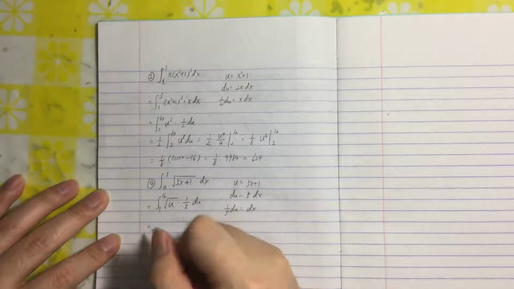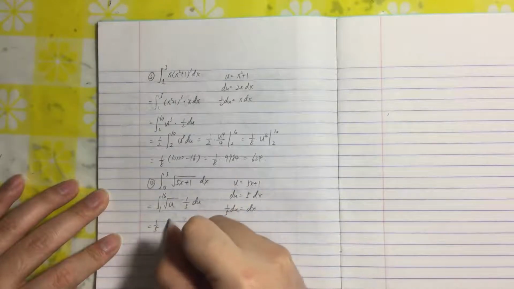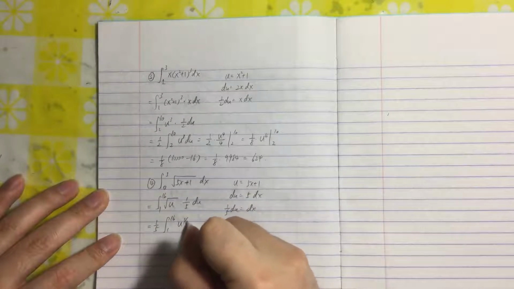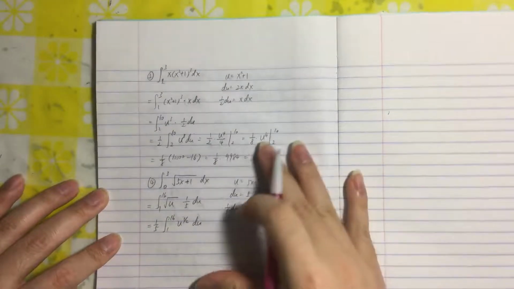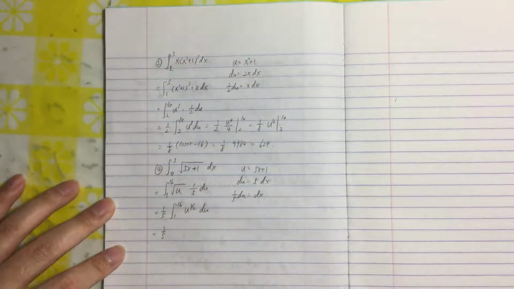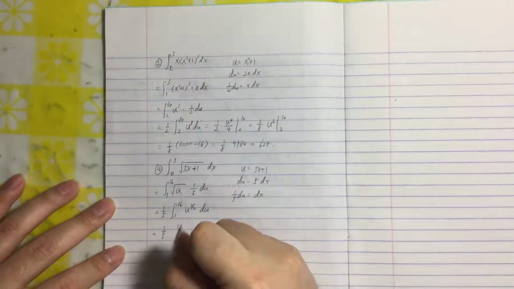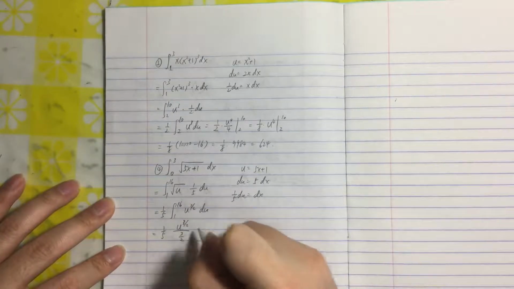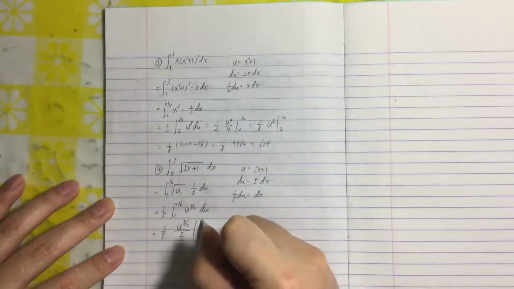That's a constant. I can pull it outside. Square root of u can be rewritten as u raised to a half times du. Then take the antiderivative. Use the power rule: add 1 to the power, divide by the new power. Evaluate from 1 to 16.